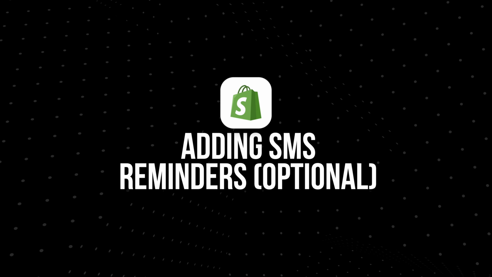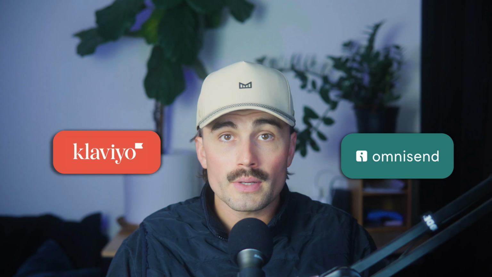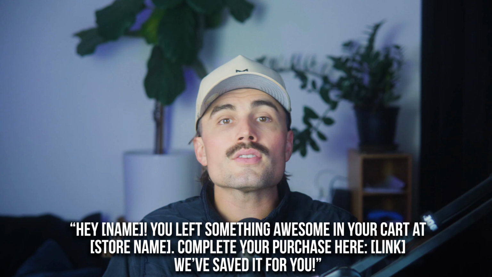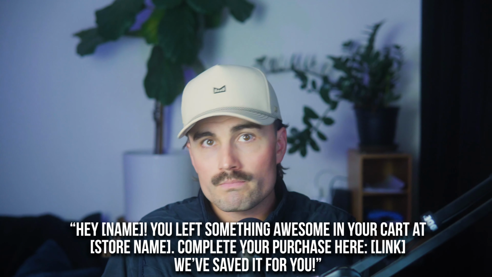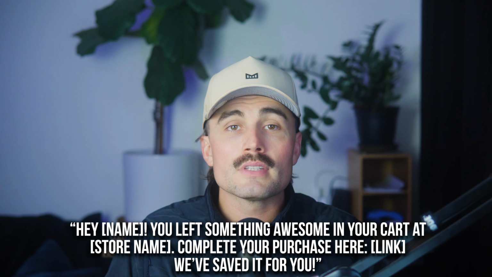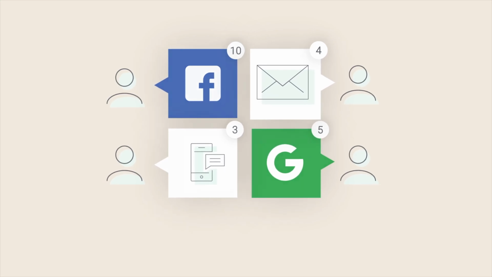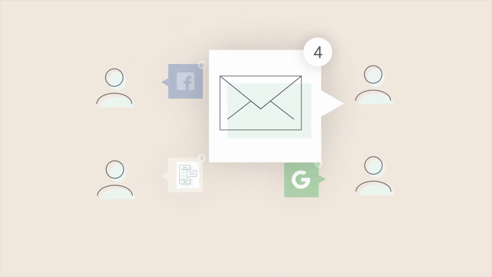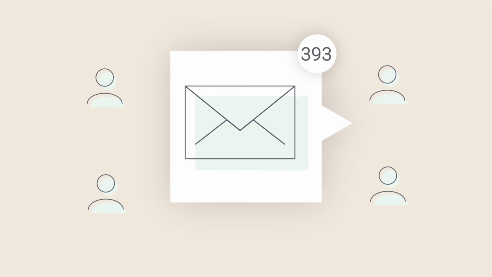Adding SMS reminders. Optional. If you've collected phone numbers at checkout, you can also send a quick SMS reminder. Shopify's automation builder supports SMS steps, or you can integrate with third-party tools like Klaviyo or Omnisend for more flexibility. But here's a solid, friendly SMS template: "Hey, first name, you left something awesome in your cart at your store name. Complete your purchase here, and we've saved it for you." Keep it under 160 characters, avoid oversending, and make sure that customers have opted in for SMS marketing.